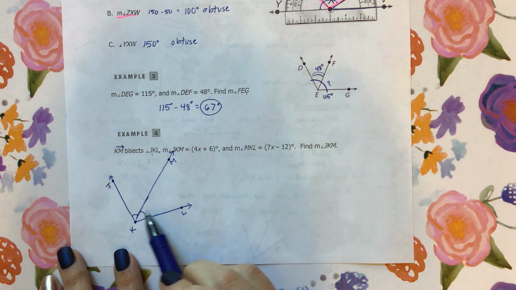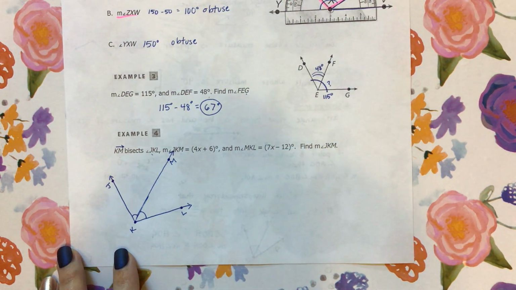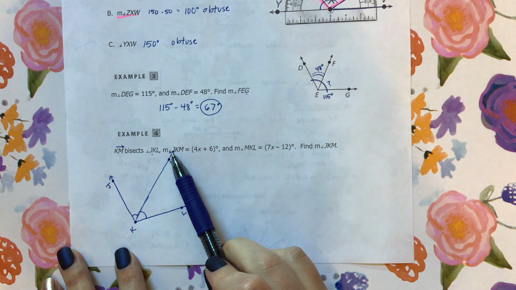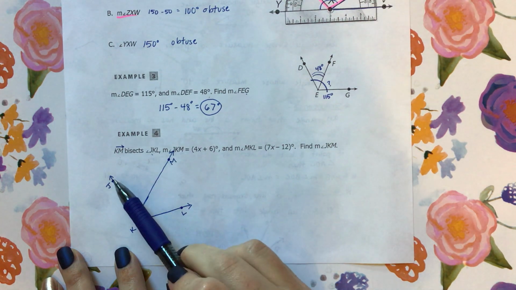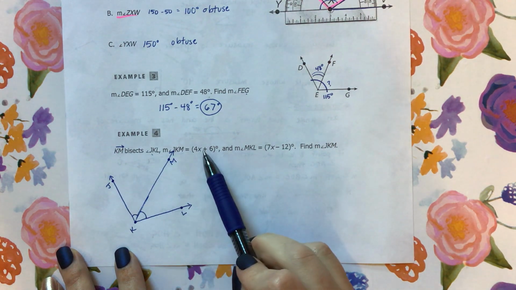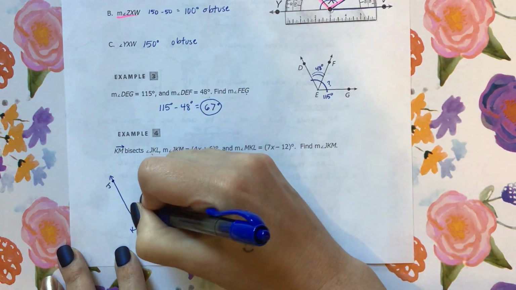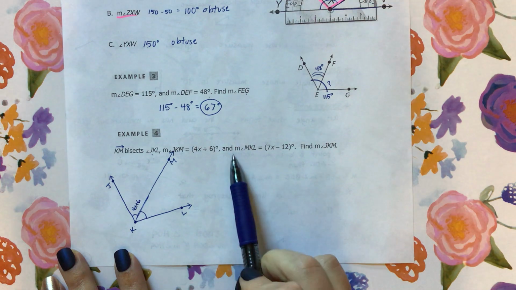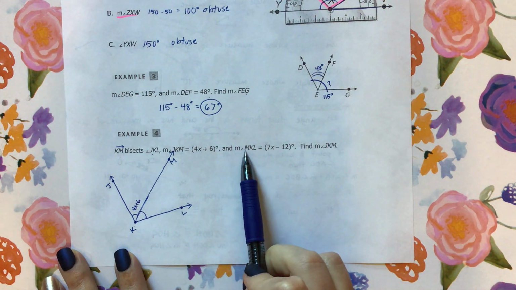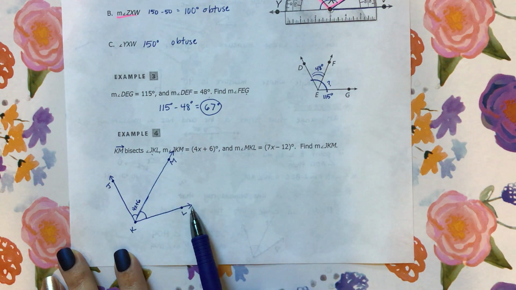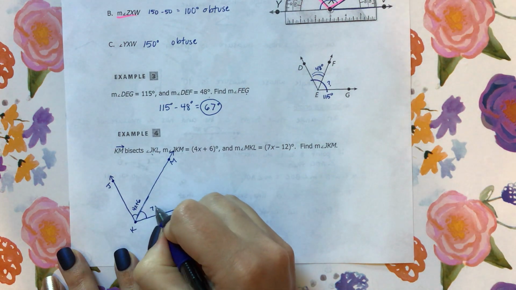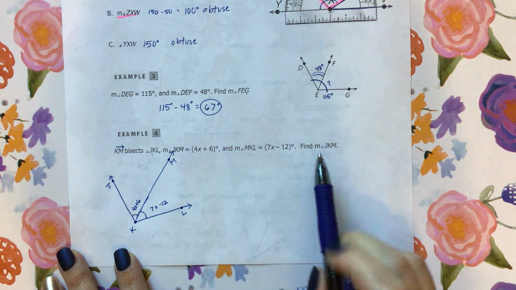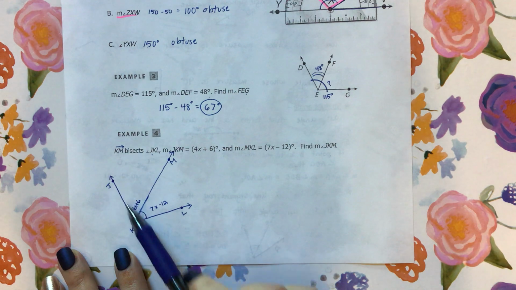So I put one arch on both of them. I know JKM, so from here to here to here is equal to all of this. So I'm going to label that. 4x plus 6 is the top half. And the bottom half, measure of angle MKL, is 7x minus 12. Find the measure of angle JKM.